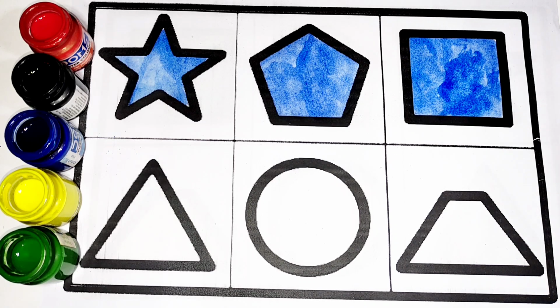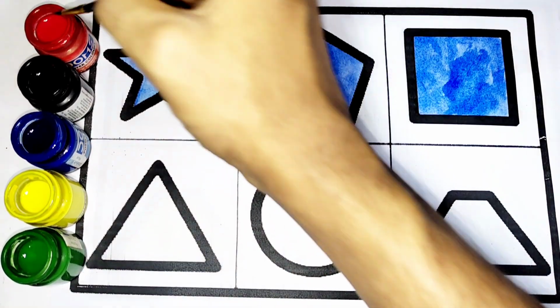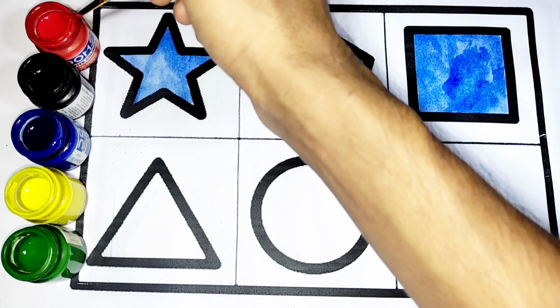The next one is triangle. Now we are using the color of red. Now we are using red color.